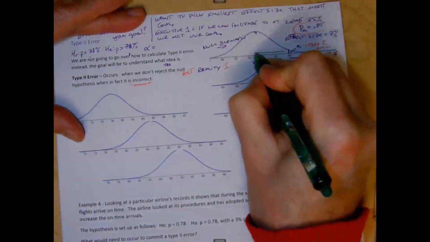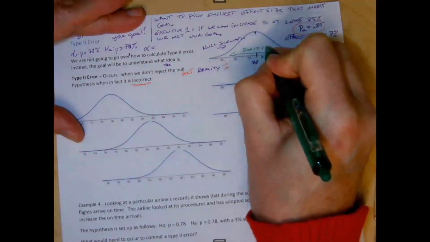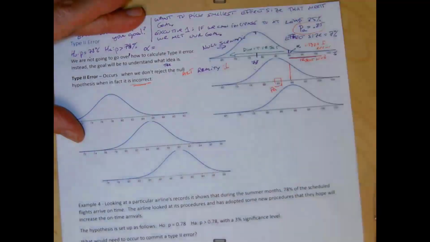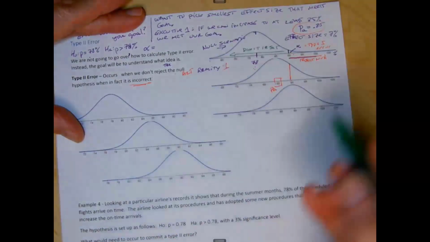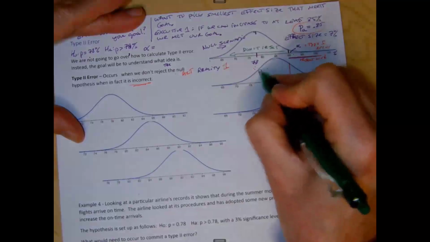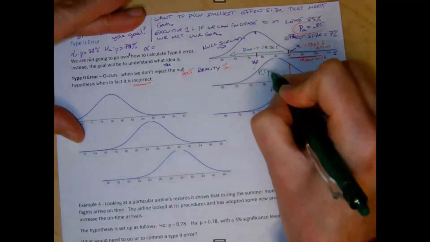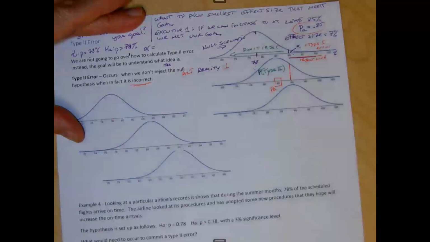Everything here is don't reject null. So don't reject is everything on the other side of this line. But what's the chance of that happening? It's right here. So this region here is the probability of a type 2 error.